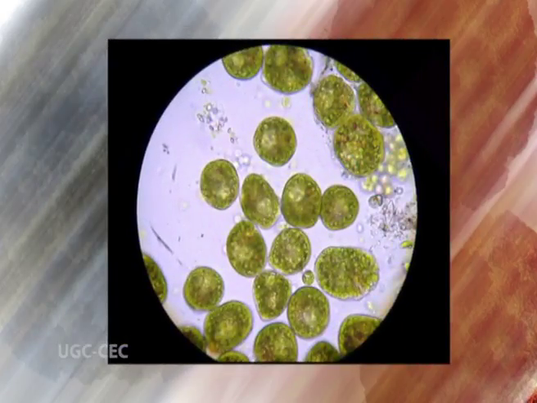This mass of palmella spores enclosed within a gelatinous sheath is called palmella. When favorable conditions return, the gelatinous wall is dissolved. Palmella spores develop flagella and the spores are released to make new Chlamydomonas cells. This was about asexual reproduction.